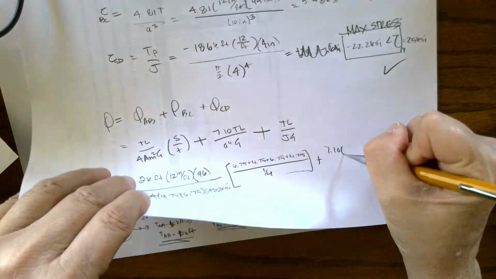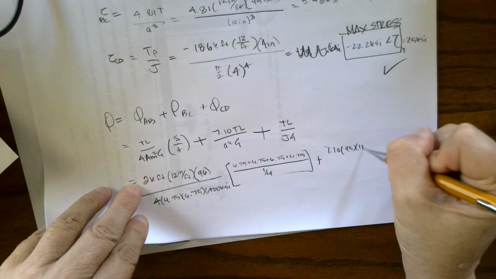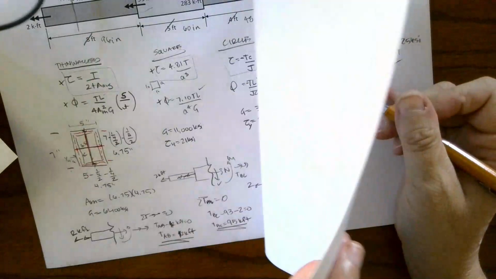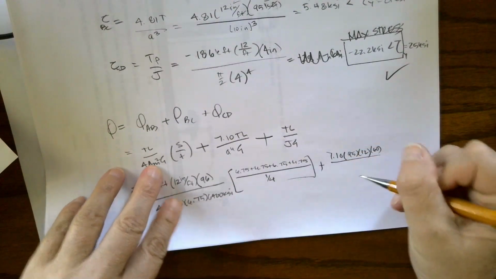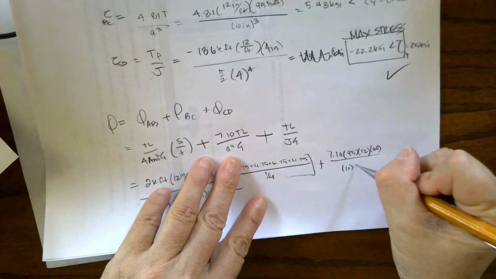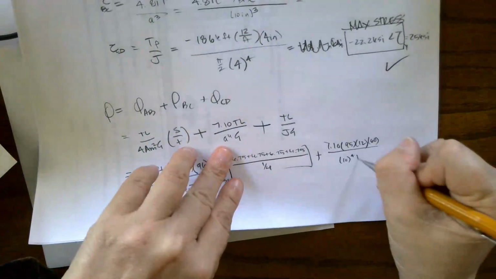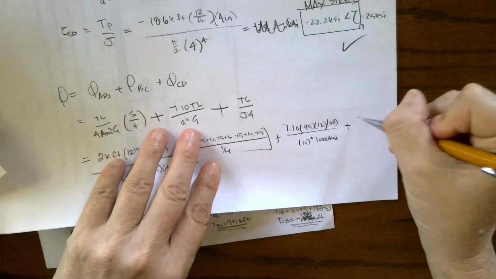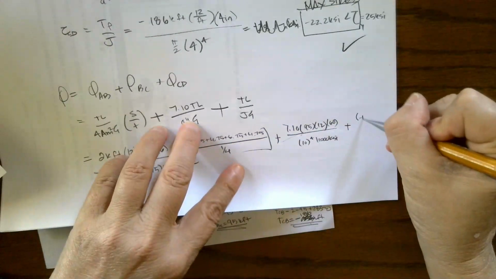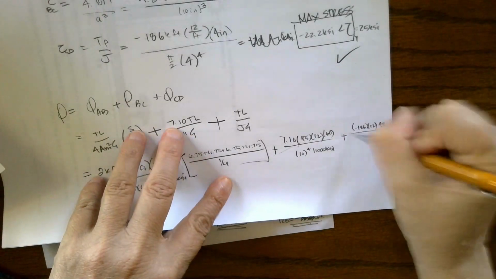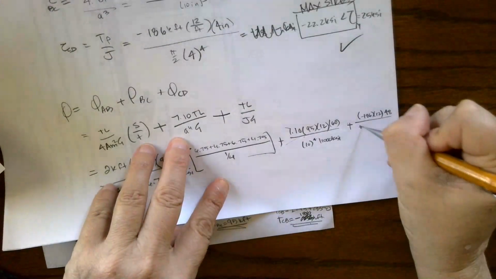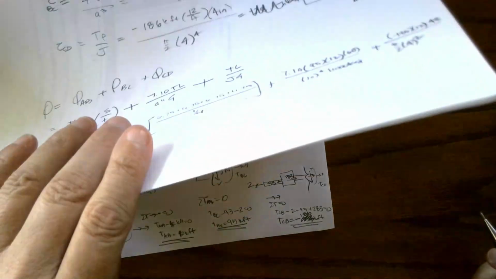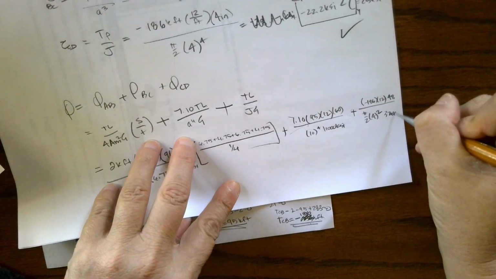Plus 7.1 times 95 times 12. Got to get it in unit of inches. Times length 60 divided by A. Well, that's 10 to the 4th. And G, I already found 11,000 KSI, and I know I can use these equations because we haven't yielded. We are in the elastic. Plus, okay, this time I have a negative 186 times 12. My length is 48. Okay, my J is pi over 2, 4 squared, and my G is 3,700 KSI.